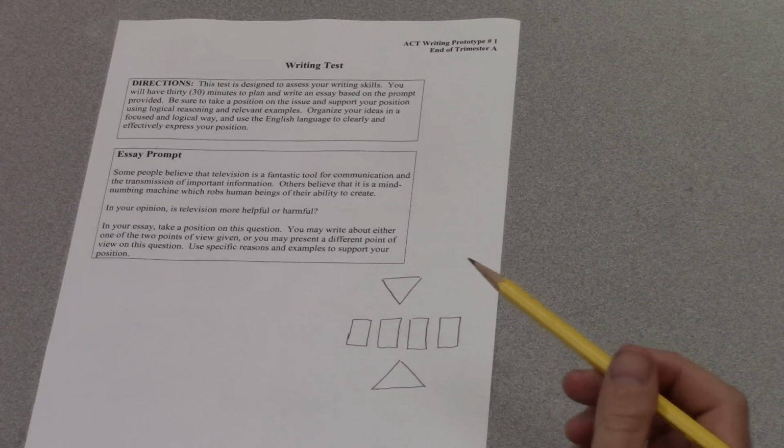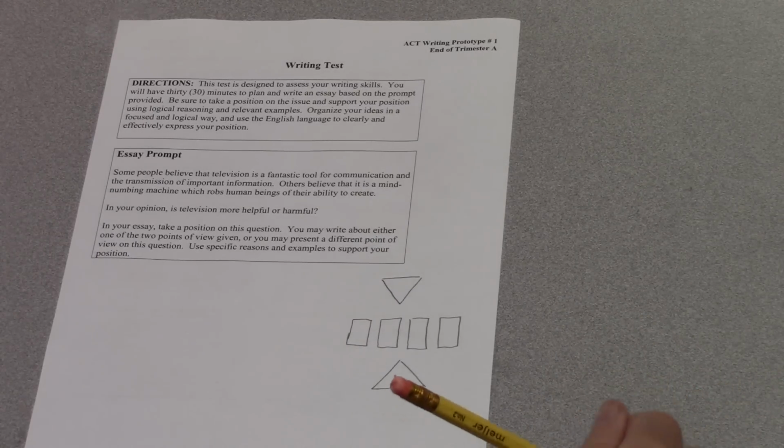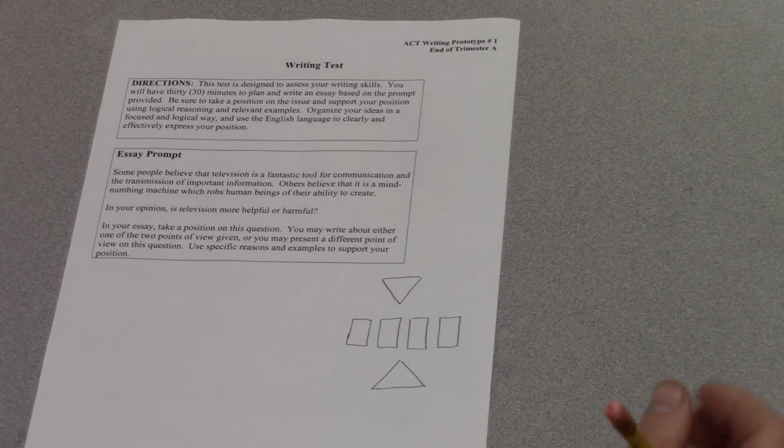Now, the format I'm going to show you uses a 6-paragraph structure. That's not the only way you can do the essay. However, when we do it in our freshman comp and lit class, we're going to use this 6-paragraph structure because I want you to practice writing a rebuttal all on its own.